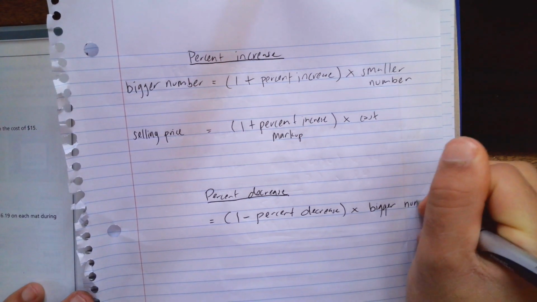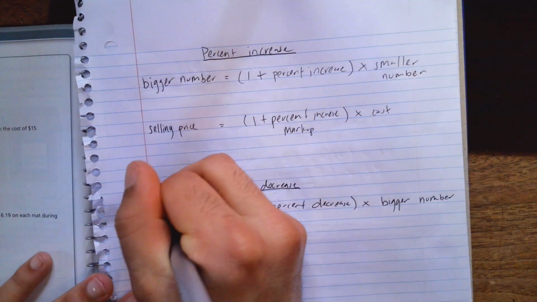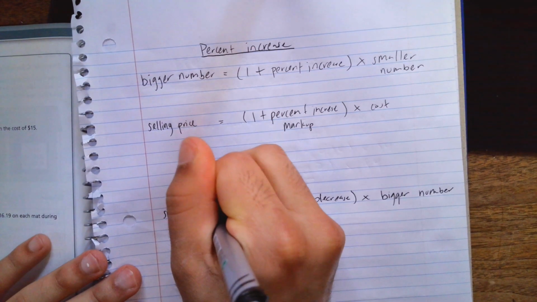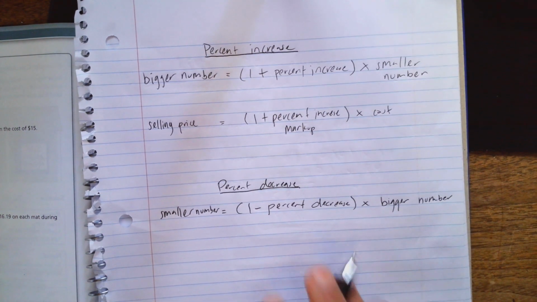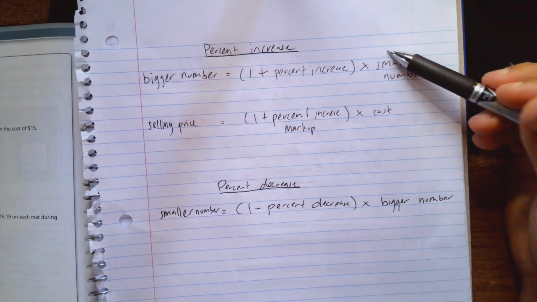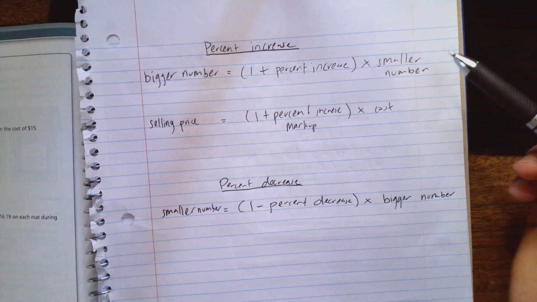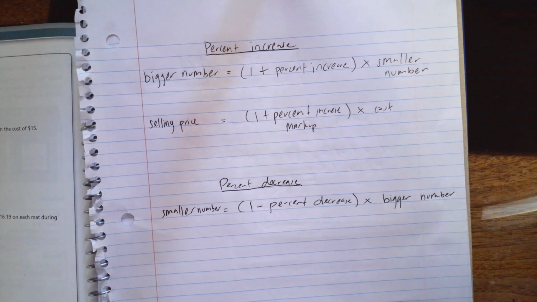So I'm glad you remembered that from yesterday, even though we just skimmed over it. That's awesome. But that's exactly right. Our smaller number is equal to 1 minus our percent decrease times the bigger number. It's really just the opposite of this, right? Instead of adding, we're subtracting. Our bigger number is on the right side instead of the left side. Our smaller number is on the left side instead of the right side.